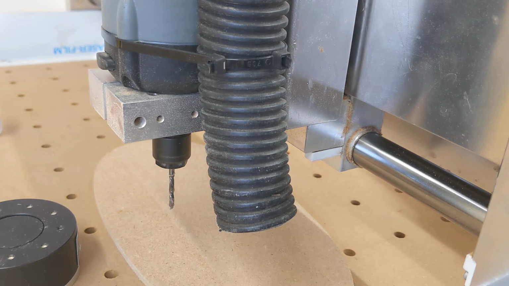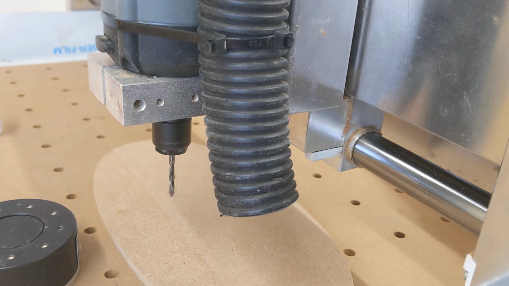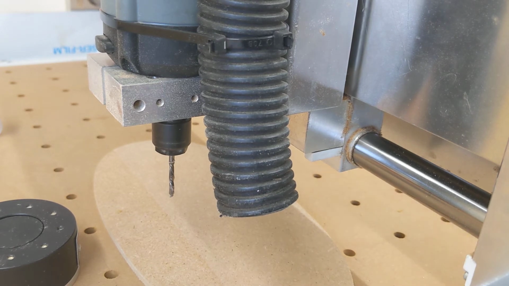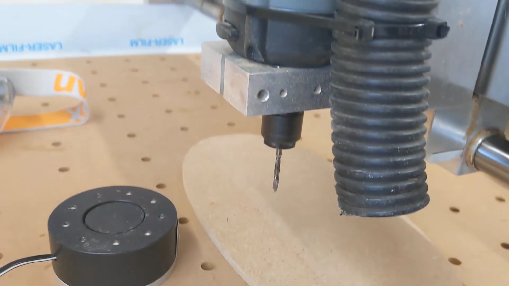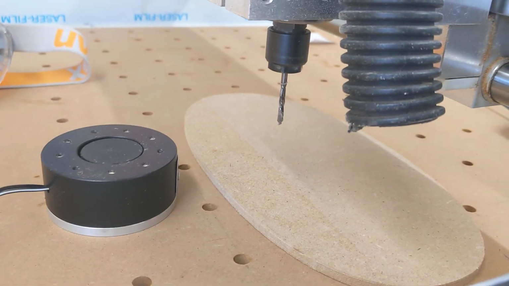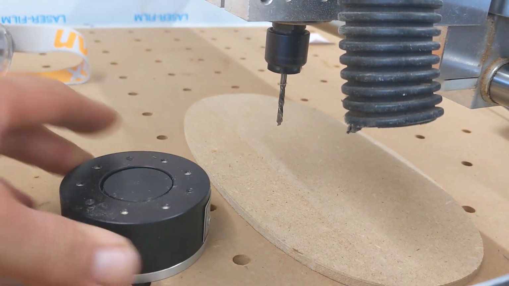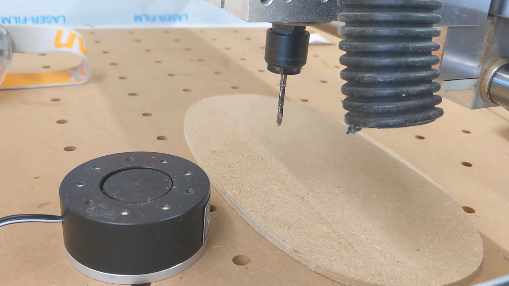Right, next thing I need to do, I need to set up some depths for the cutter. So first thing I'm going to do is get the cutter to know how deep the material is that I'm going to be cutting. I've got a piece of MDF set up on the board here, look, and I've got my depth block set up. Now my depth block is a very clever device.